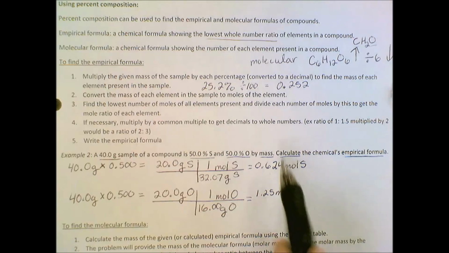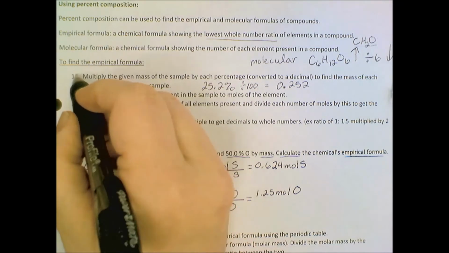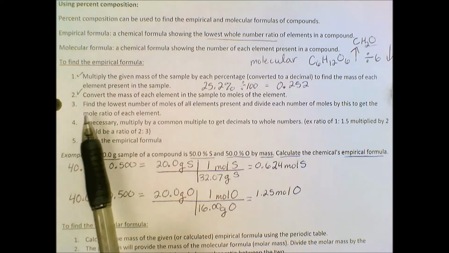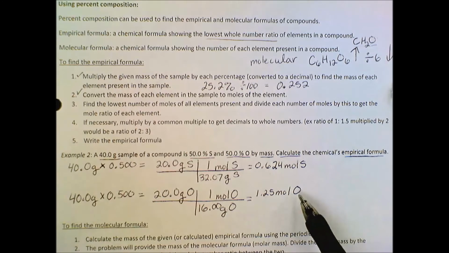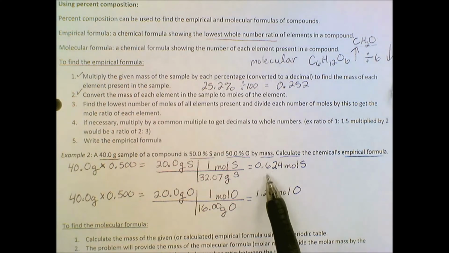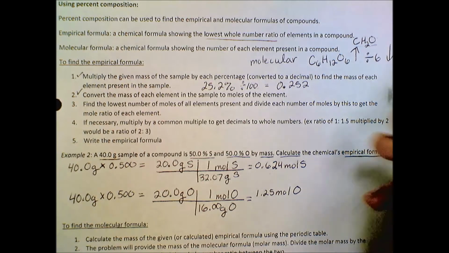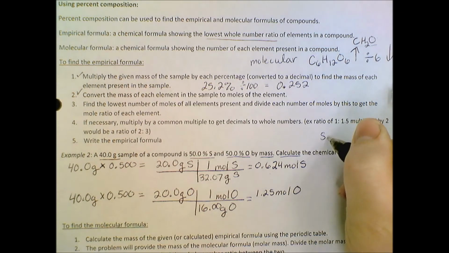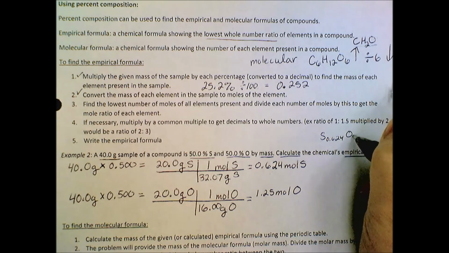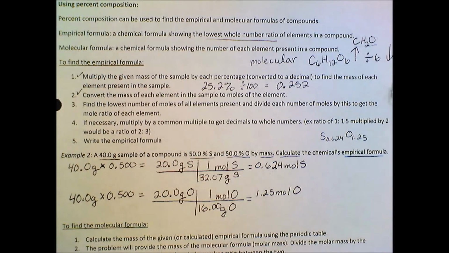So now we have moles of each chemical. We have taken care of the first two steps. Now, here's this next part. We basically want to find the ratio of sulfur to oxygen. It's hard to write a mole ratio, though, or write a chemical formula. We can't very well write S with a 0.624 as a subscript and an O at the 1.25 as a subscript. That's just silly. So we need to really compare these two numbers.